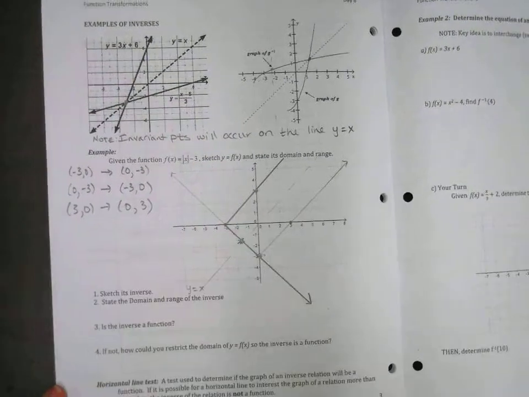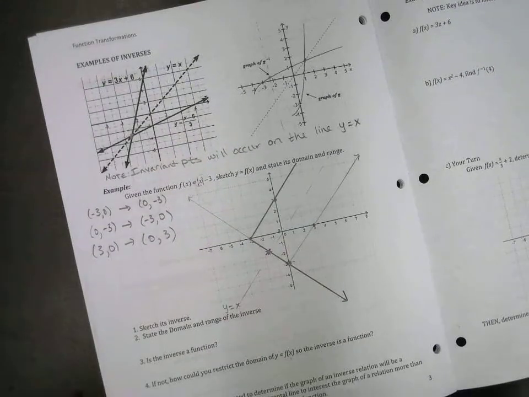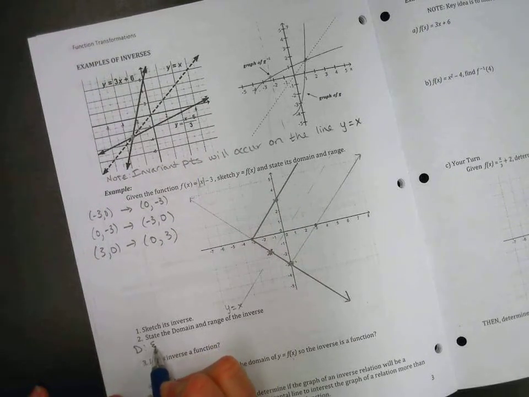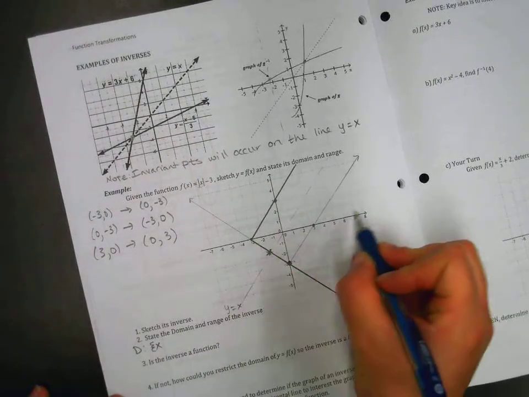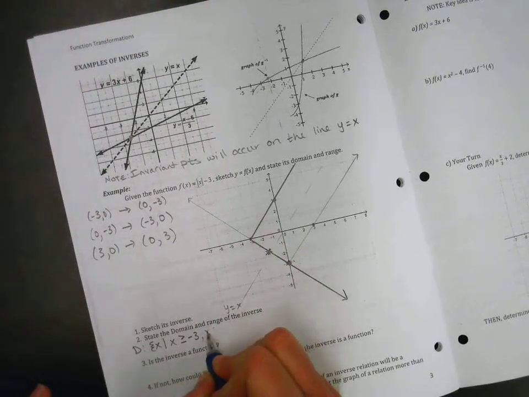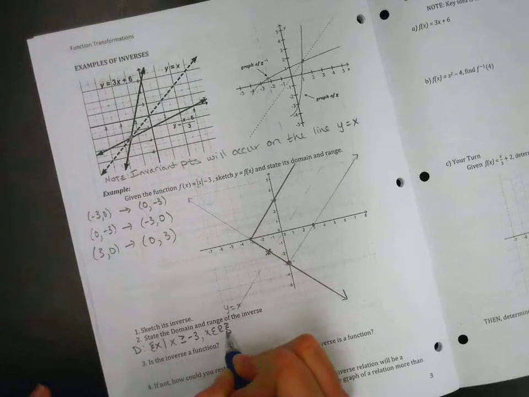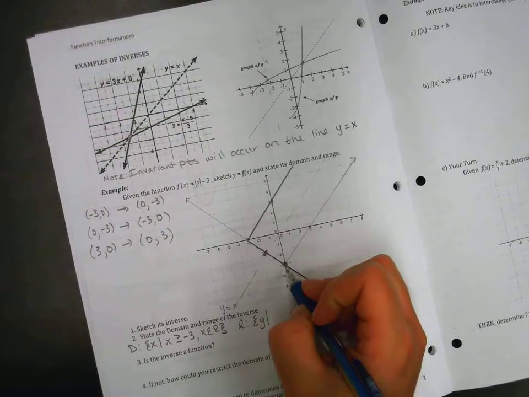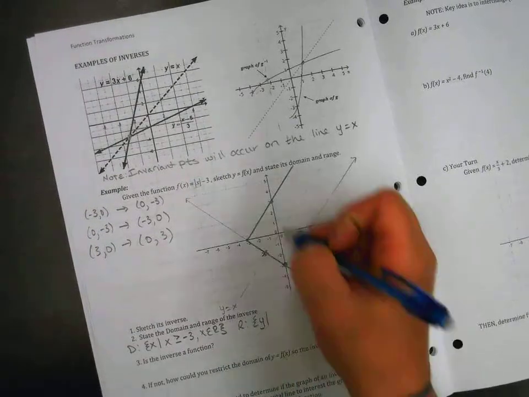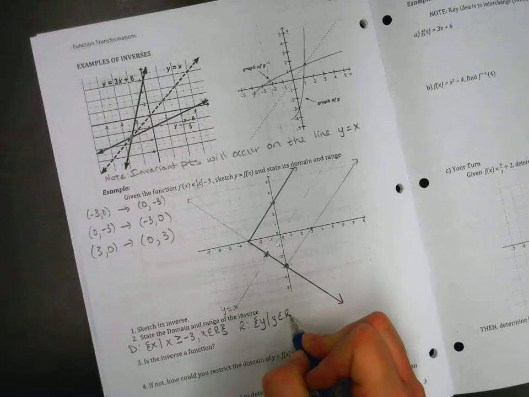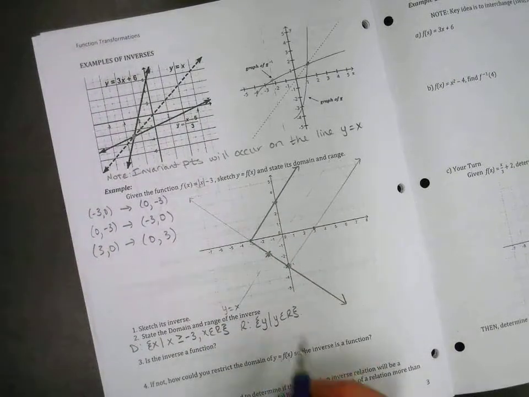State the domain and range of the inverse. Well, the domain of the inverse would be anything greater than or equal to -3. And the range would be all real numbers. Which is kind of the opposite.